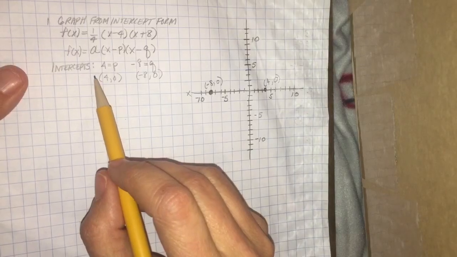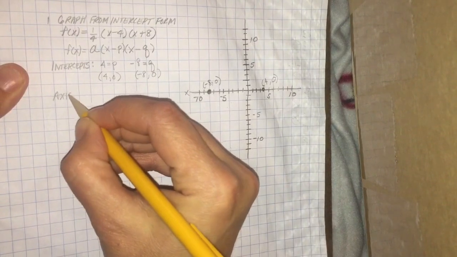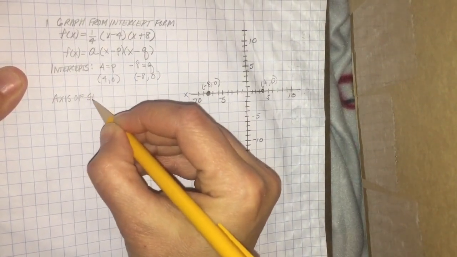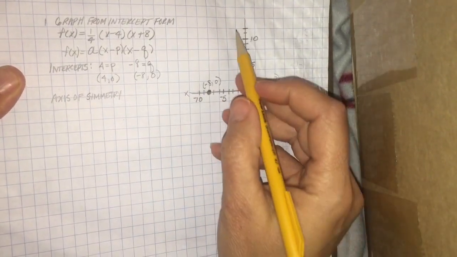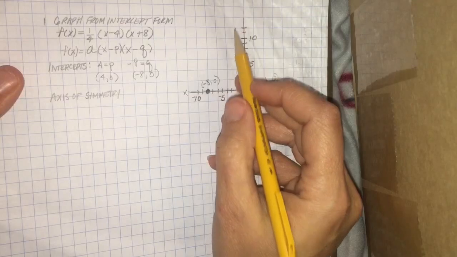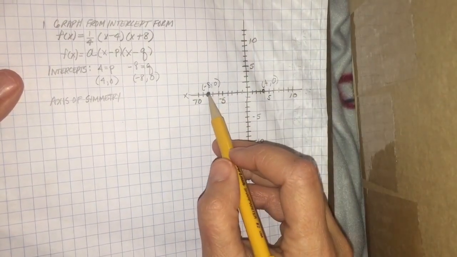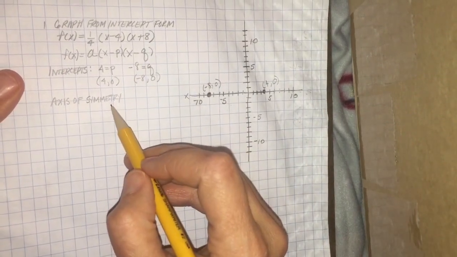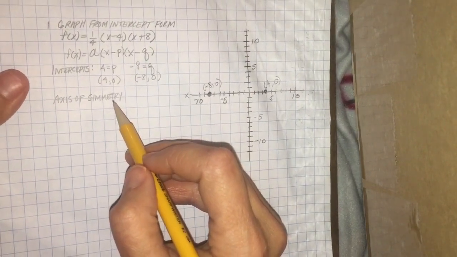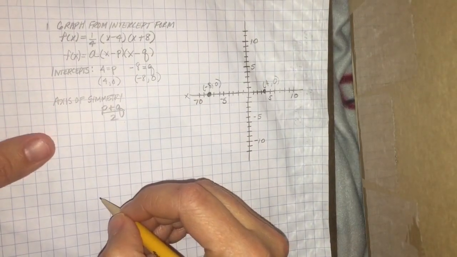So now that I've found my intercepts, the next thing I'm going to do is find my axis of symmetry. Every quadratic, every parabola has an axis of symmetry. And the axis of symmetry is a vertical line that goes right through the center of the parabola. It passes exactly halfway between our two intercepts. So in order for us to find the axis of symmetry based on the information we currently have, we are going to take the average of our two intercepts, the halfway point.